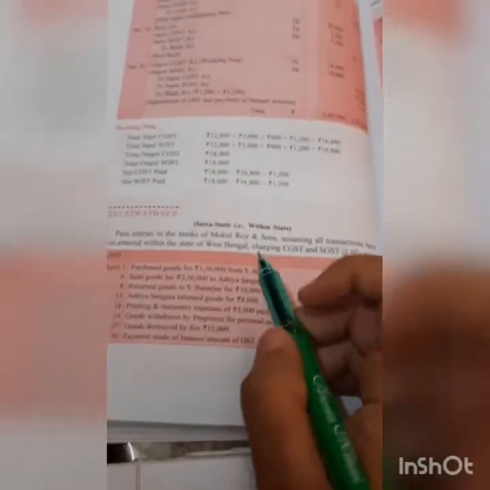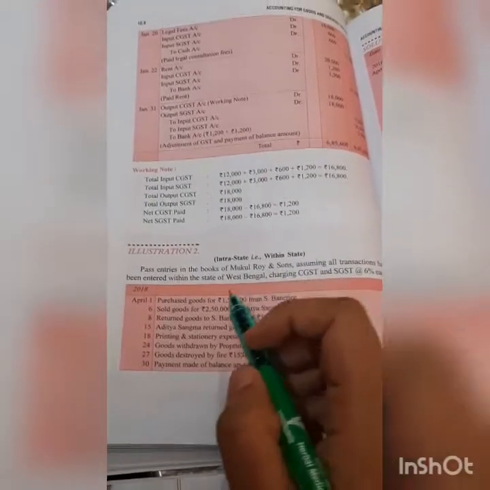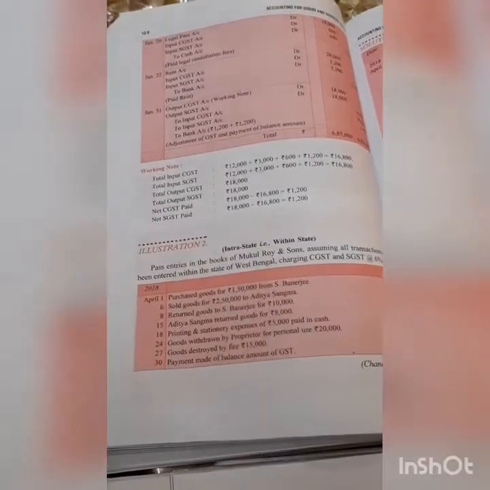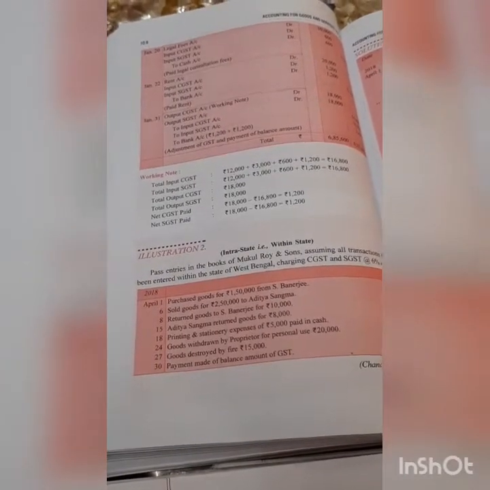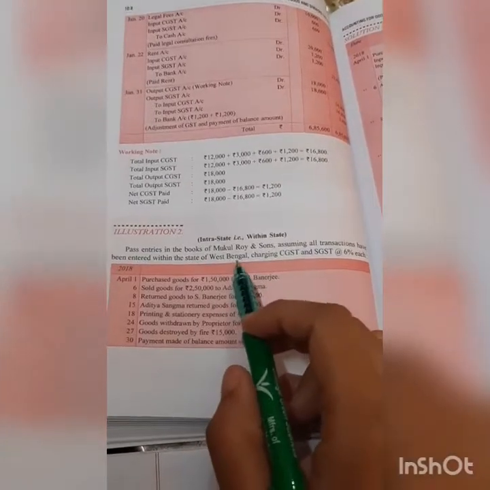Good morning, class. Today we will start with the chapter GST again after a long break. I'll start with illustration number 2. As I told you, just watch the previous video so that the concept related to GST will be clear to all of you. So, I'll start with the next illustration.